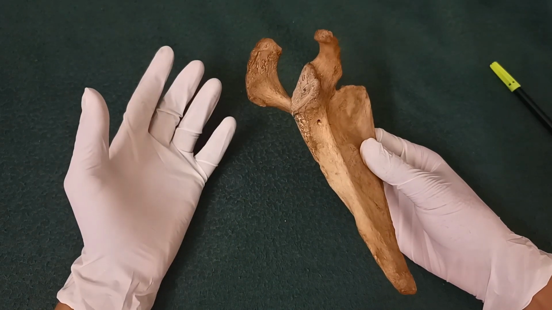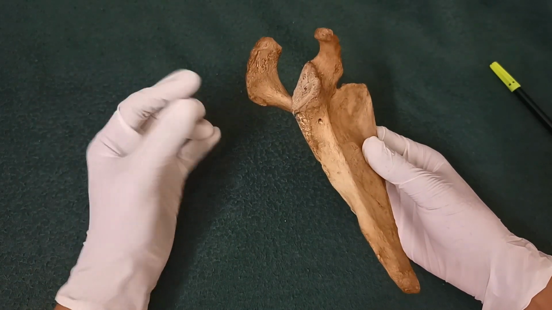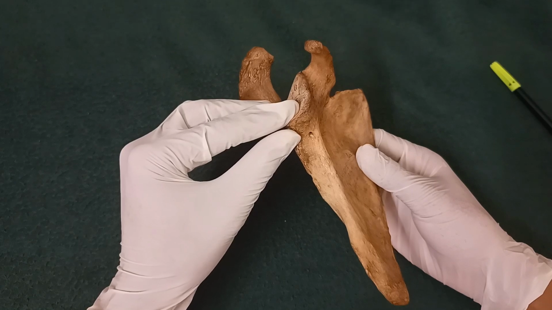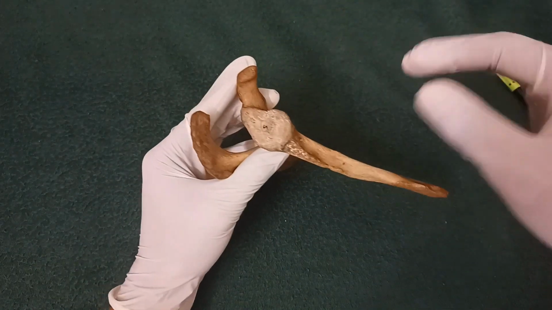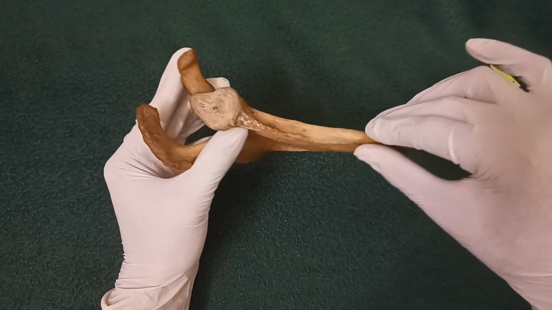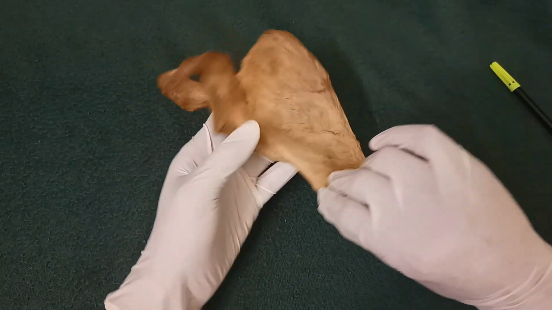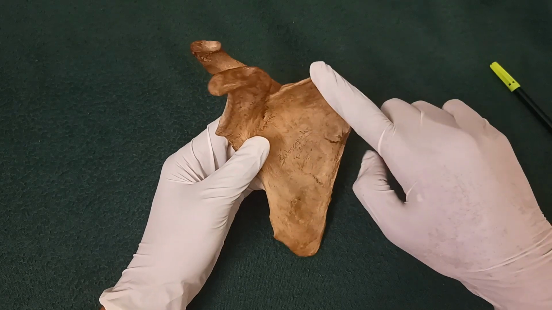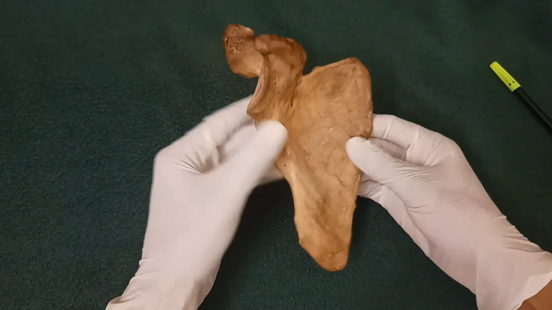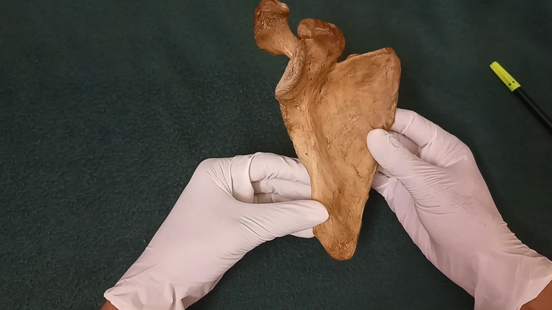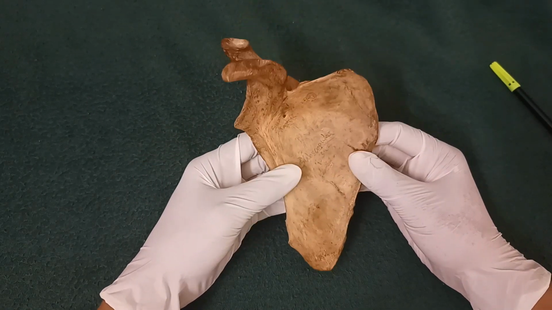This lateral border is between the lateral angle, also called as the glenoidal angle, and the inferior angle. Also you can see this lateral border is the thickest among all the borders.